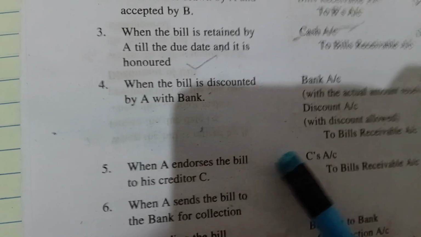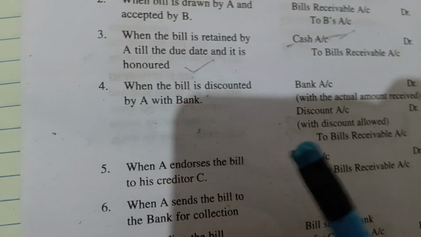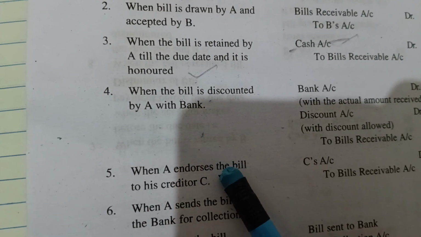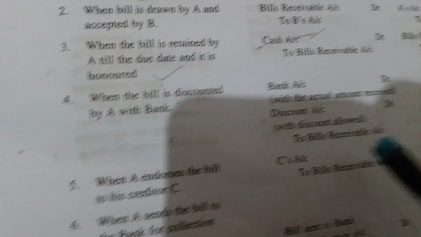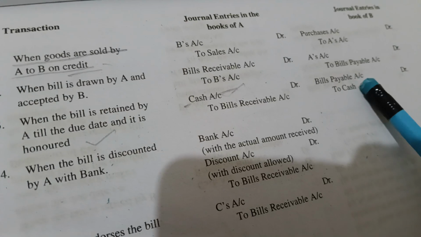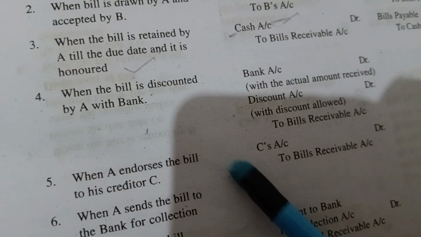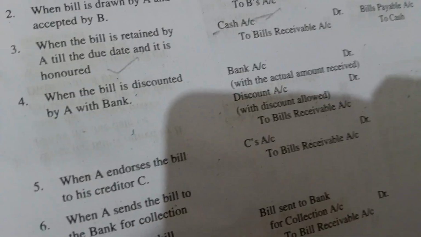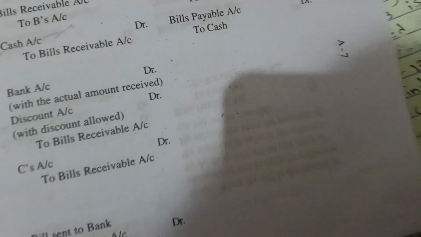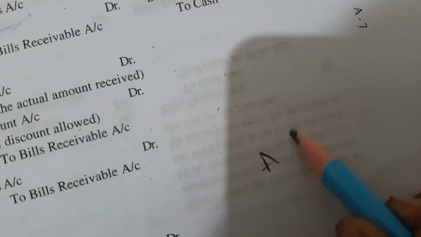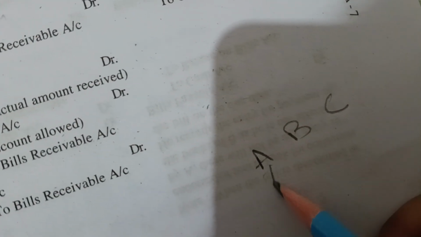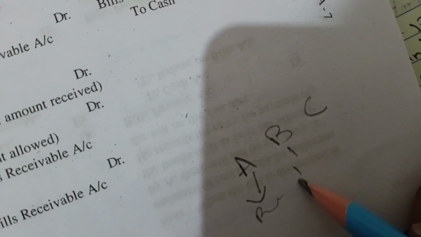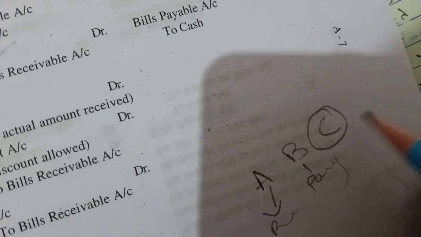Okay, then when A endorses the bill to his creditor C. What is the meaning of endorses? B is the person who is paying the bill. A is a person, and there are B and C. A is the receiver, B is the payer. Then C is the third person.